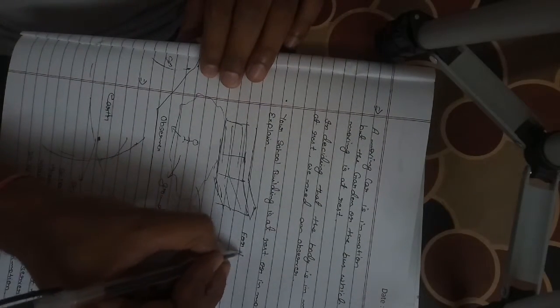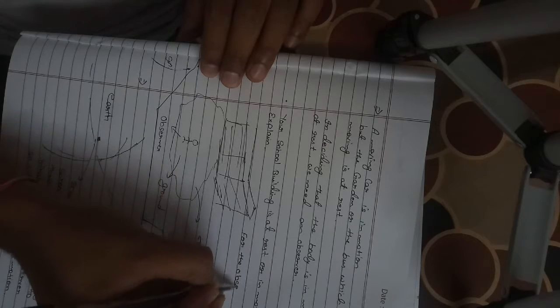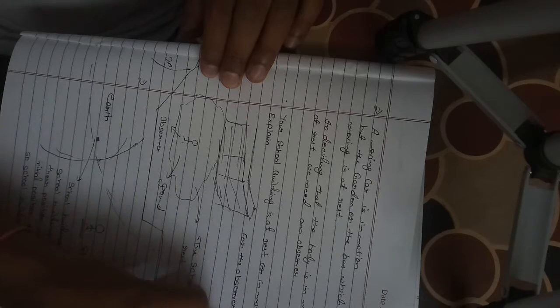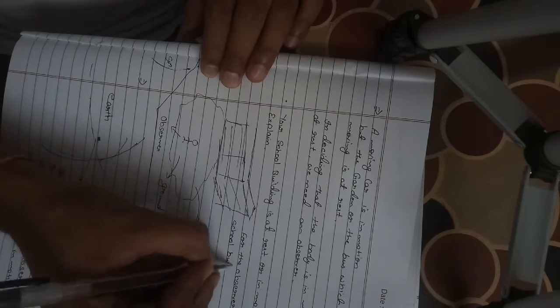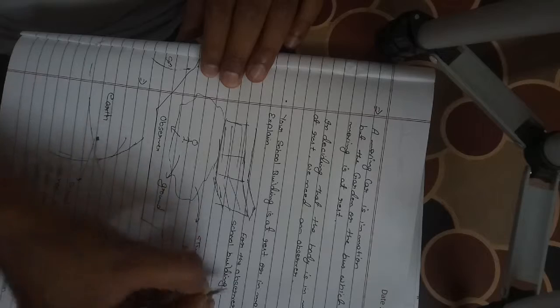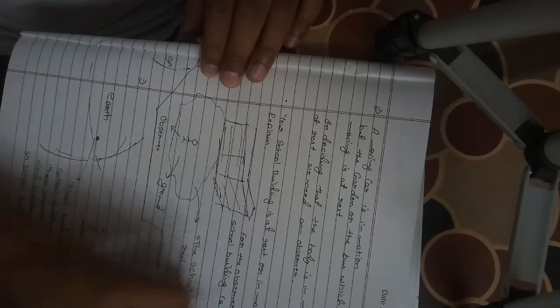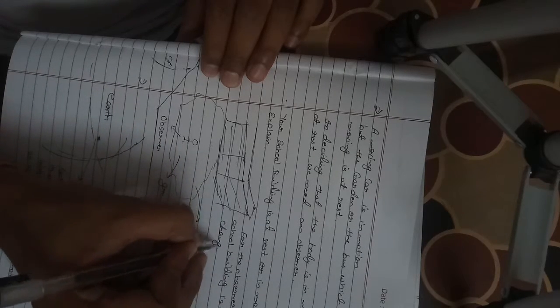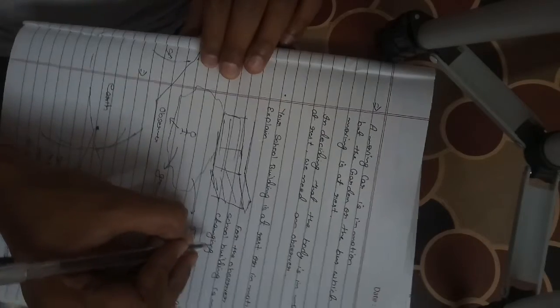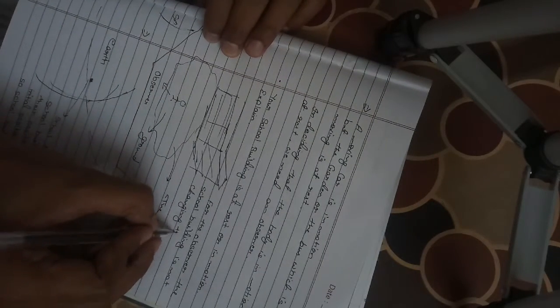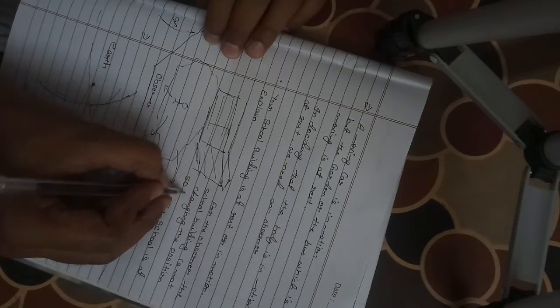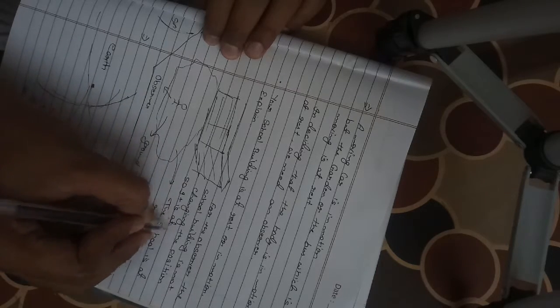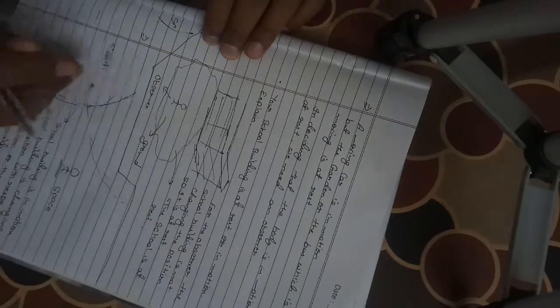Similarly, for the observer on the ground, the school building is not changing its position. So it is at rest.